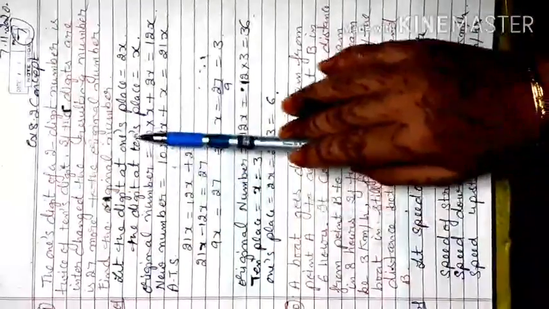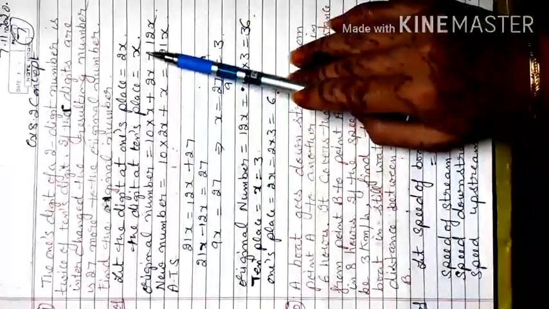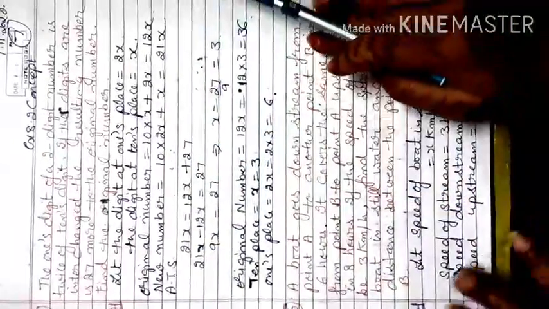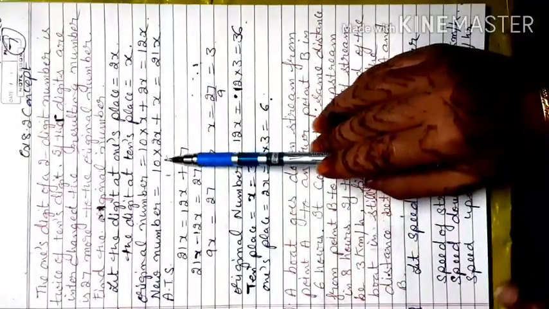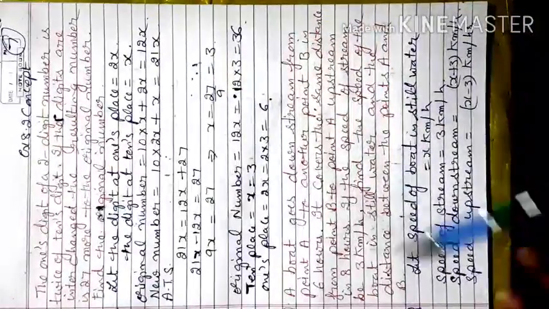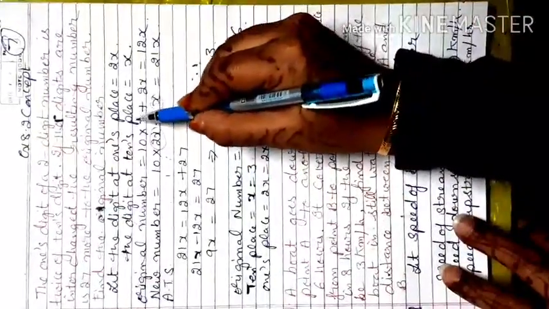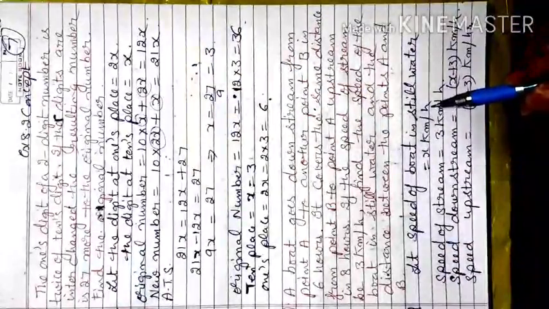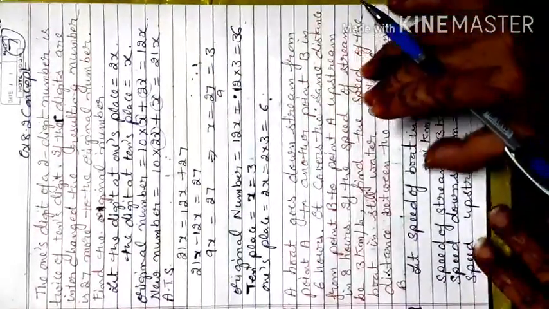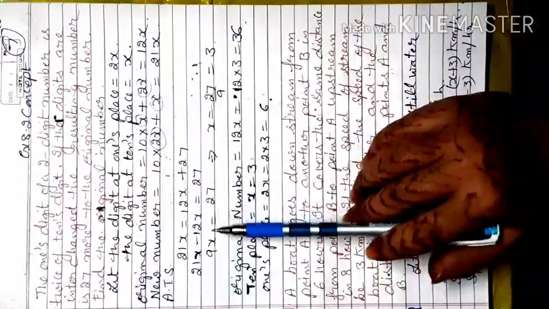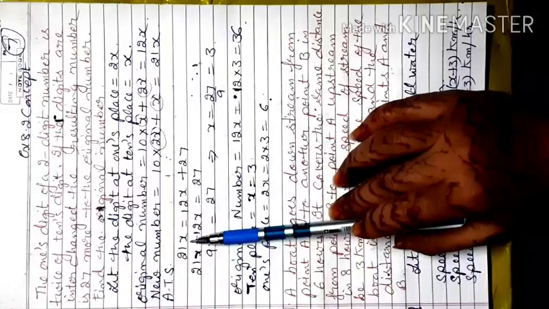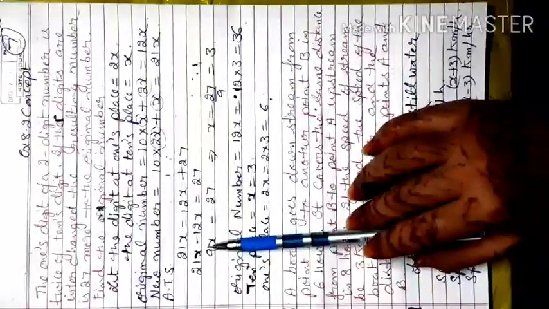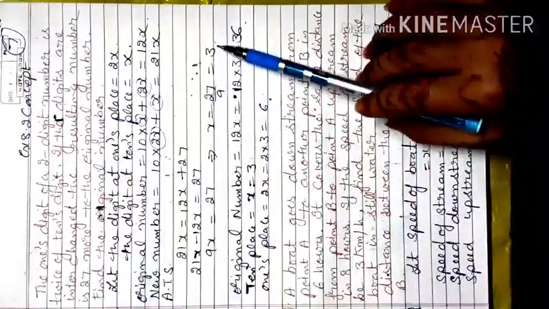That means the digit at ones place is 2x and the digit at tens place is x, and the original number is the same as our previous question, 10 into x plus 2x, 12x, and after reversing, the new number becomes 21x. If you swap the digits of unit and tens place, a new reverse number will be formed. Then according to the statement, if you add 27 to the original number, the new number will be formed, that is exactly the same as reversing or swapping the digits of the original number. So after transposing and cross multiplying, we get the x value as 3.